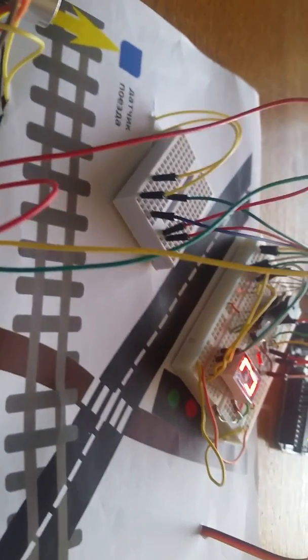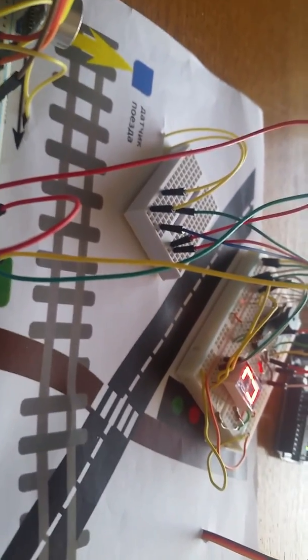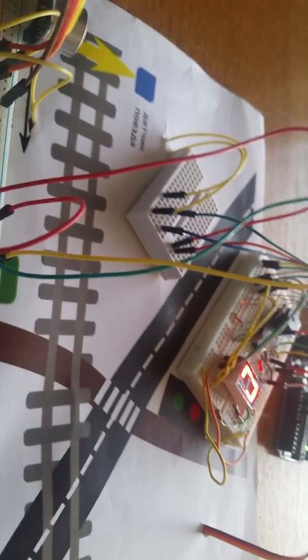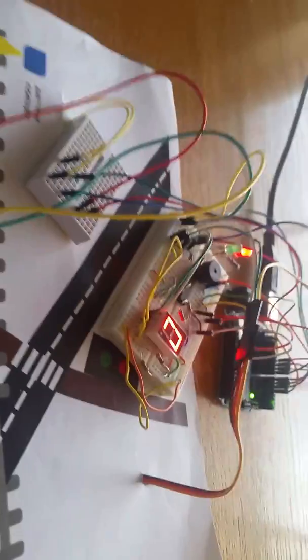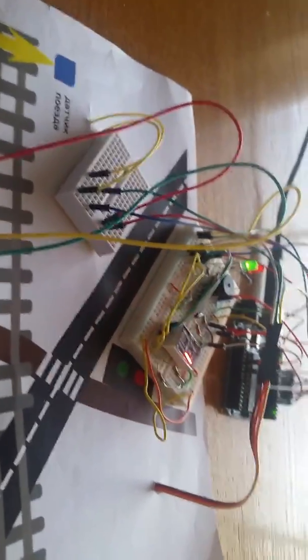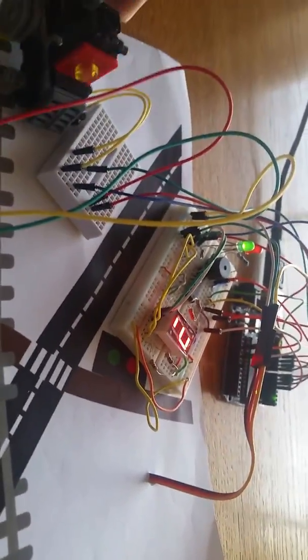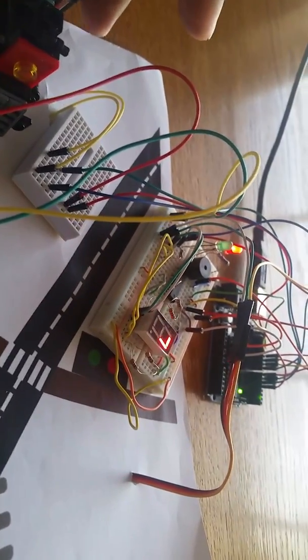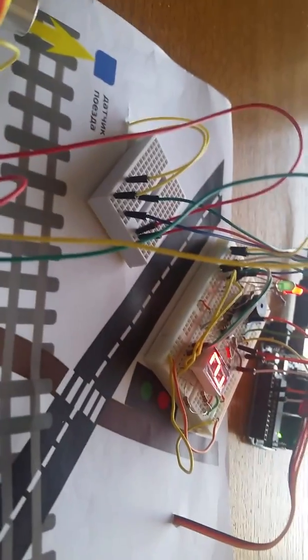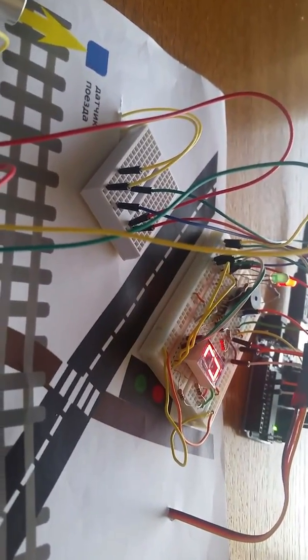If the train appears in the pedestrian authorized to cross mode, the intermittent beep changes to a continuous sound of a different pitch, and the traffic light signal also changes. So this is the pedestrian crossing, and the train appears. The green light changes to red, and there was a different frequency there.